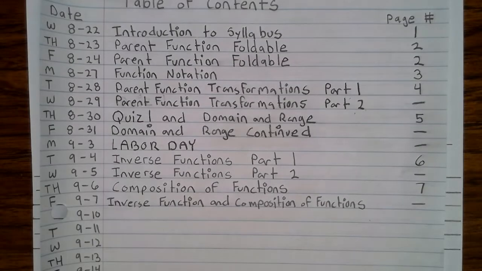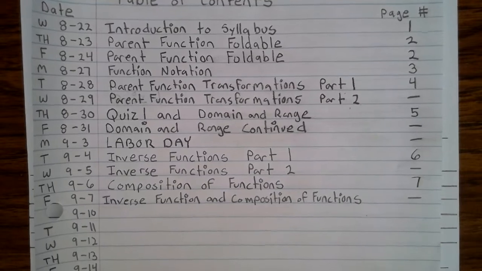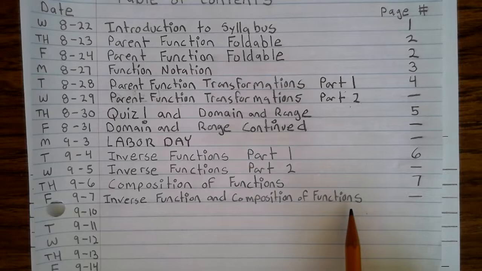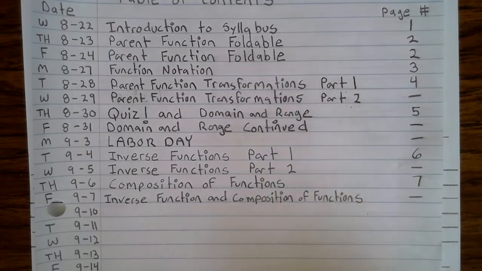Okay, Wildcats, today we're looking at Thursday, September 6th, composition functions on page 7. Now, there's not going to be a video on Friday because Friday you're just going to work on an inverse function and composition functions assignment that will be due at the end of the class on Friday.